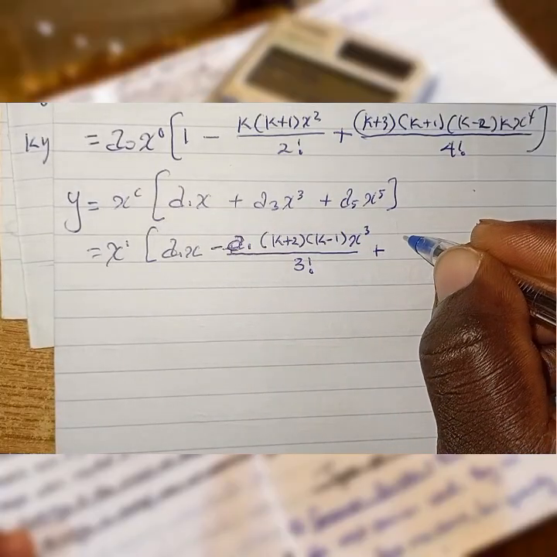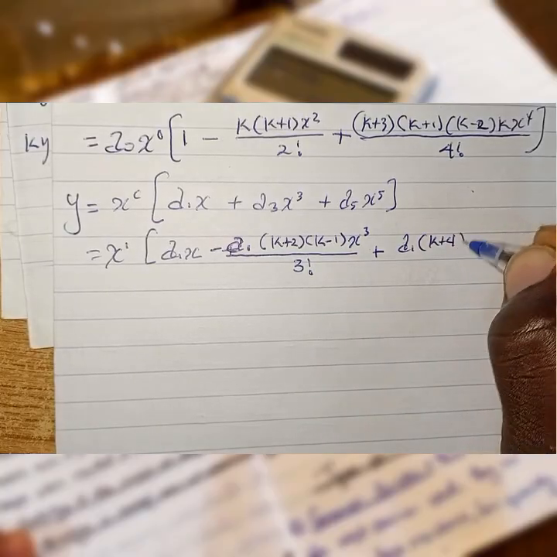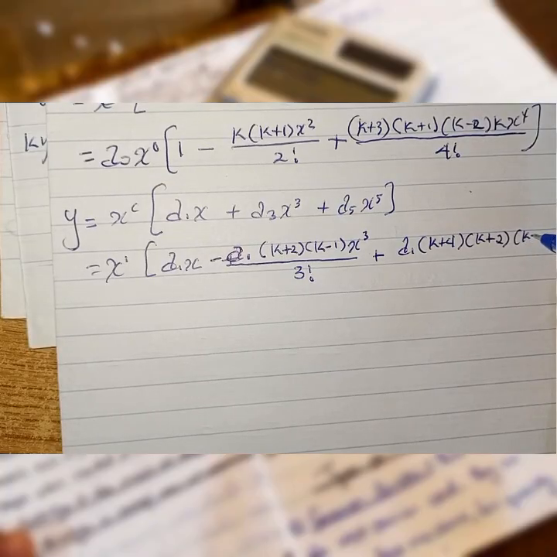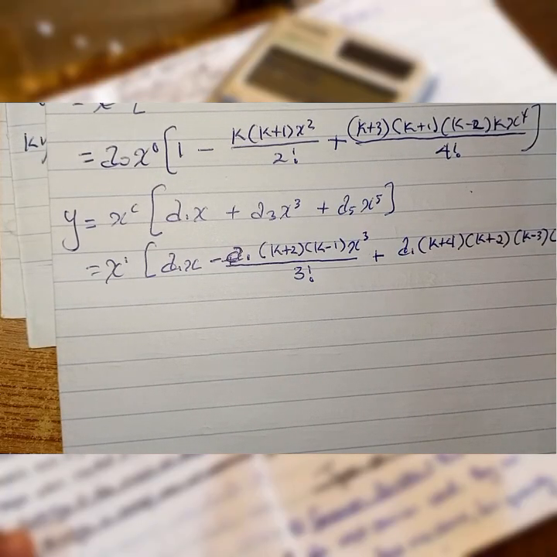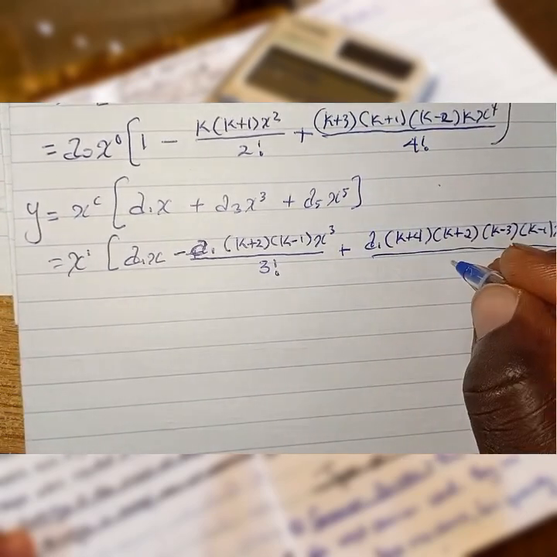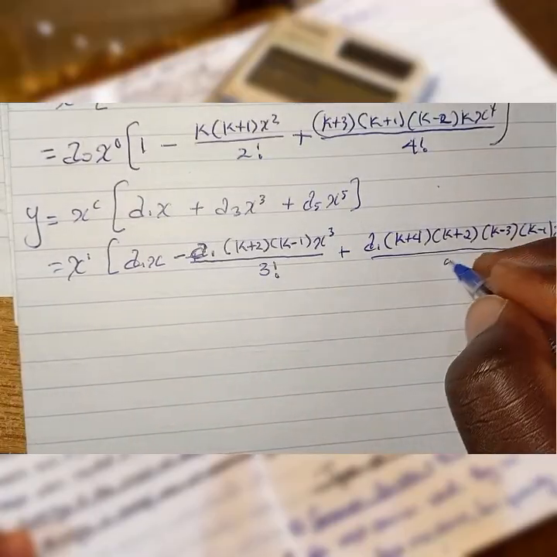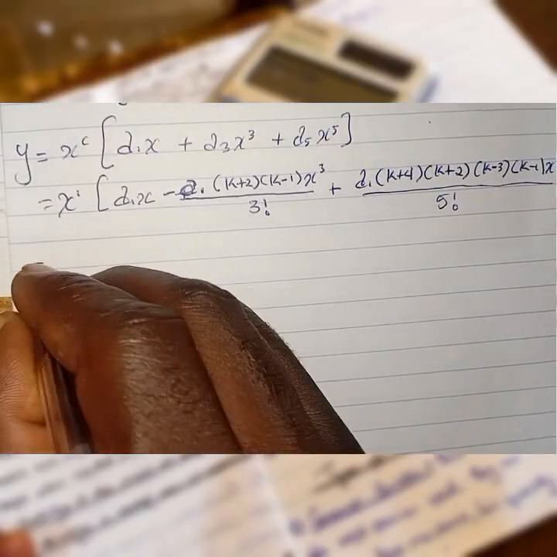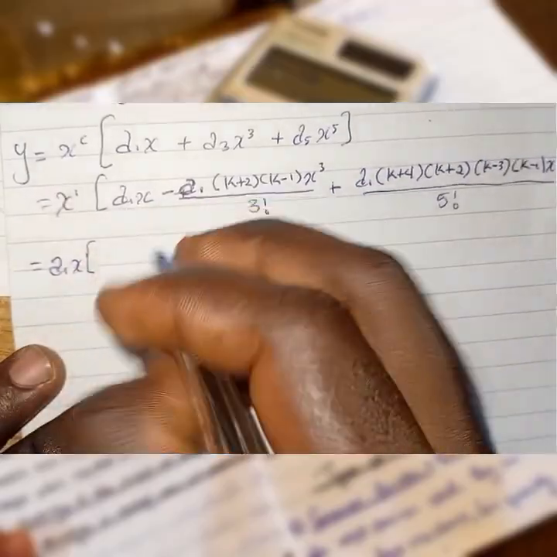The second part we have a1 (k plus 4)(k plus 2)(k minus 3)(k minus 1) x raised power 5 all over, so we have 2 times 3 times 4 times 5. So we can write it as 5 factorial. So which is going to now be a1 x raised power 1. x raised power 1 is written as x.